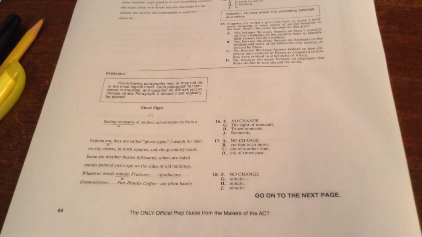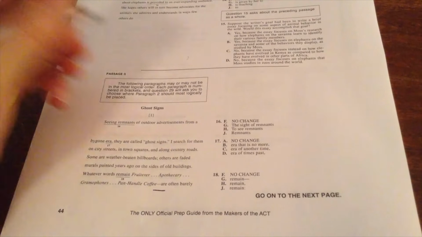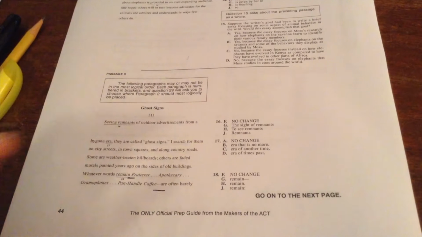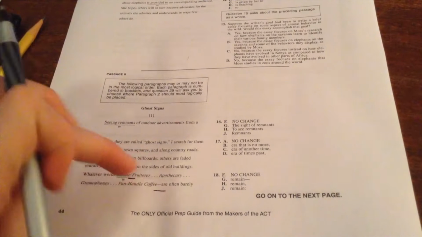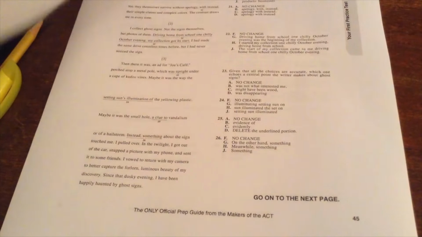So for number 18, the answer would be G, because you see that, here, I'll underline this, you have this dash here. You know that you also have to have one here, just because dashes are not alone. They have to be open and closed.